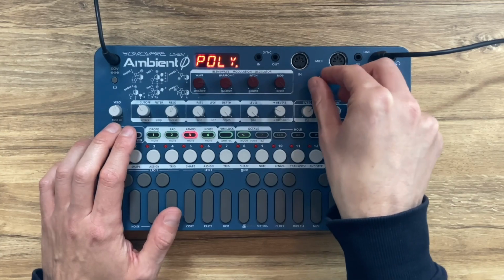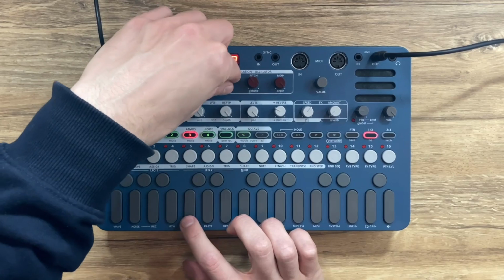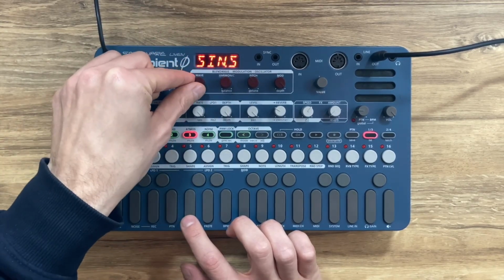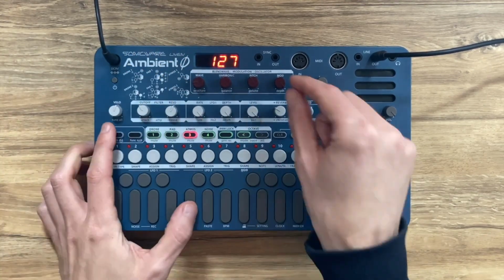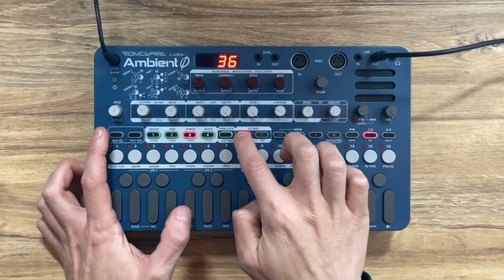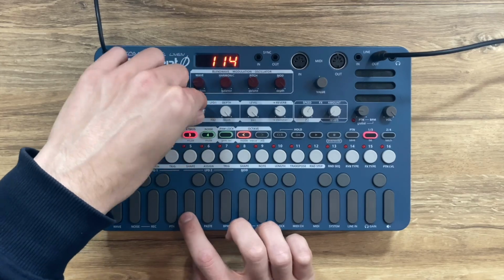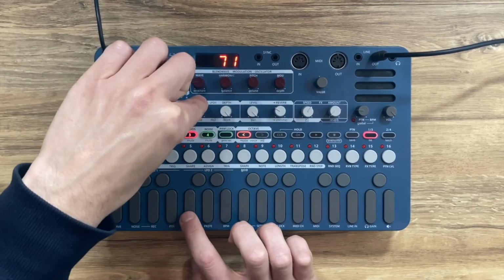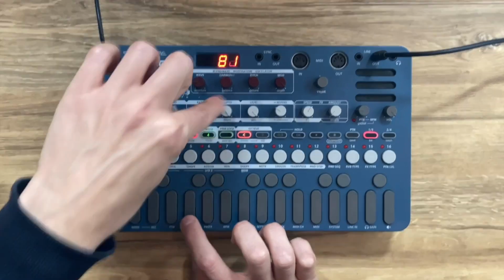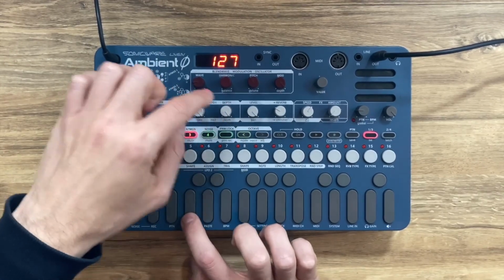All right, now I'm gonna bring this back to just polyphonic mode, put back our waveform to a sine wave, get back to something that could serve as the basis of a bass drum, especially if we make the decay longer, or it could be some sort of snare drum if we made it higher.